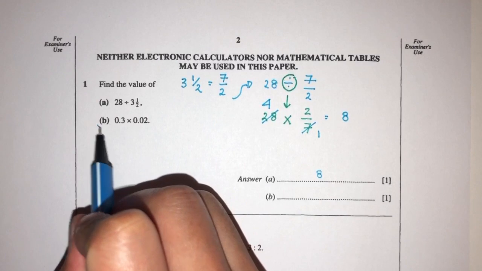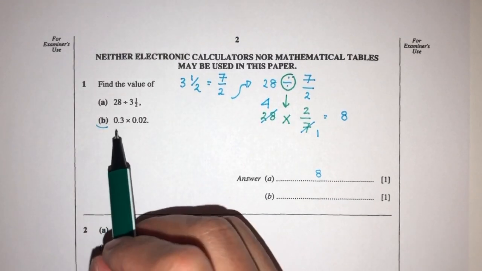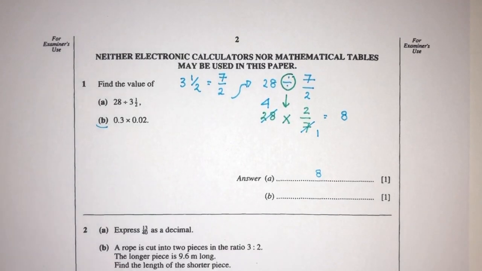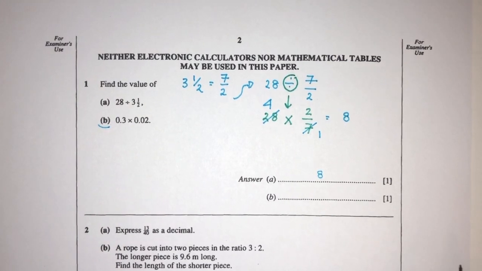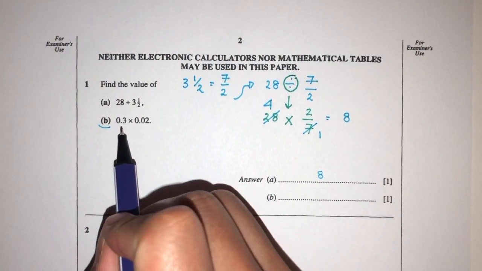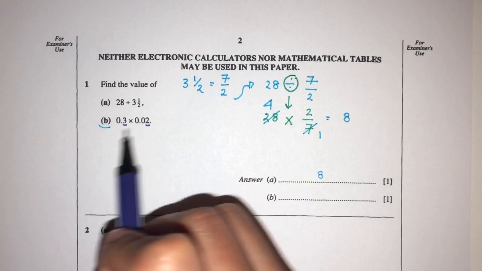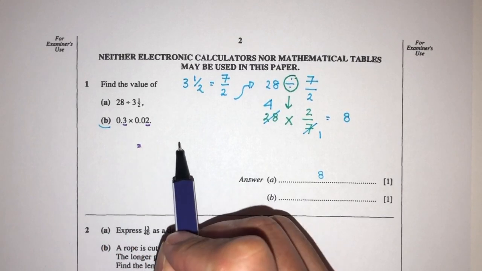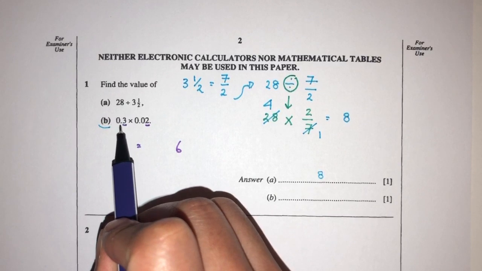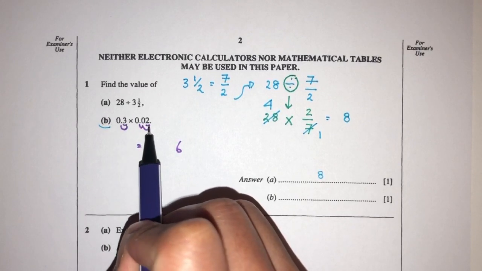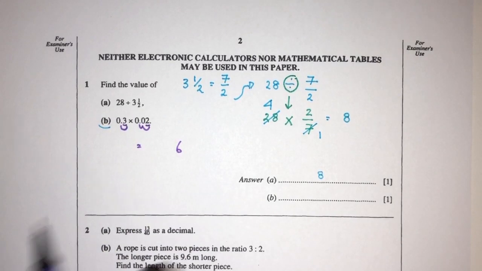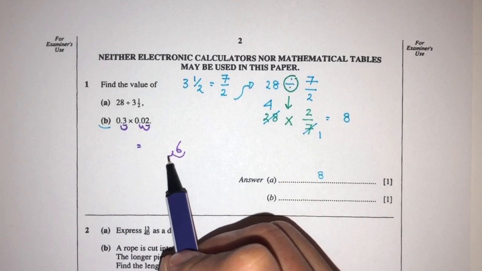Now for this one, we have 0.3 multiplied by 0.02. So the first step, as we have seen many times before, is to first ignore the decimal place. So first do this times this. So 3 times 2 is 6. And here we have 1 decimal place, and here we have 2 decimal places. So in total we have 3 decimal places. So we count 1, 2, and 3.